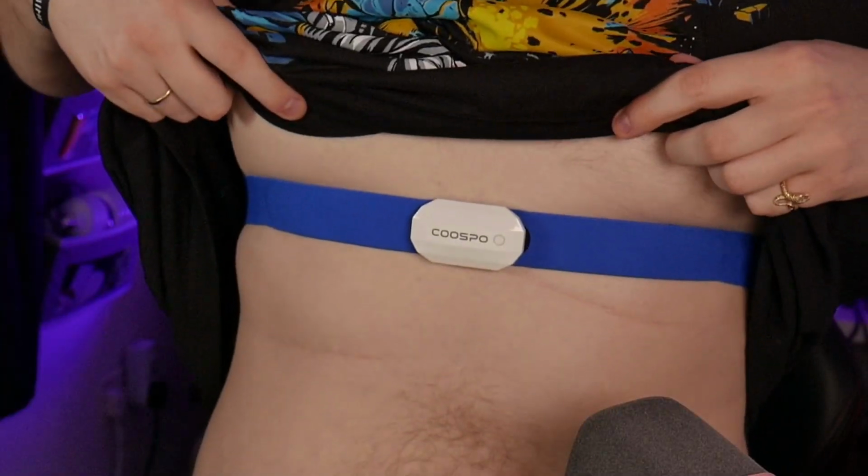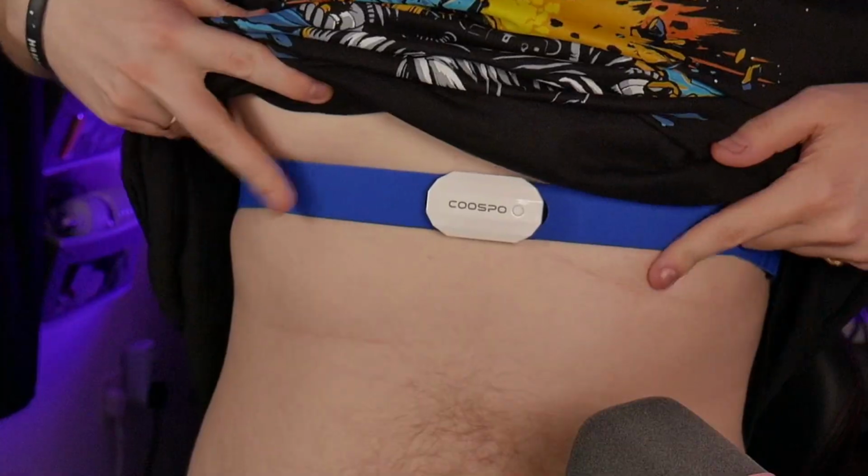So I'm going to get that set up now. Now, it does say you've got to wet this, so I'm going to be disgusting and lick it. It's beeping at me, which is a good sign. It's found my heart. I have a heart. Confirmed. Colesy has a heart. Heart rate monitor is on. I am attached. I am heart rated.